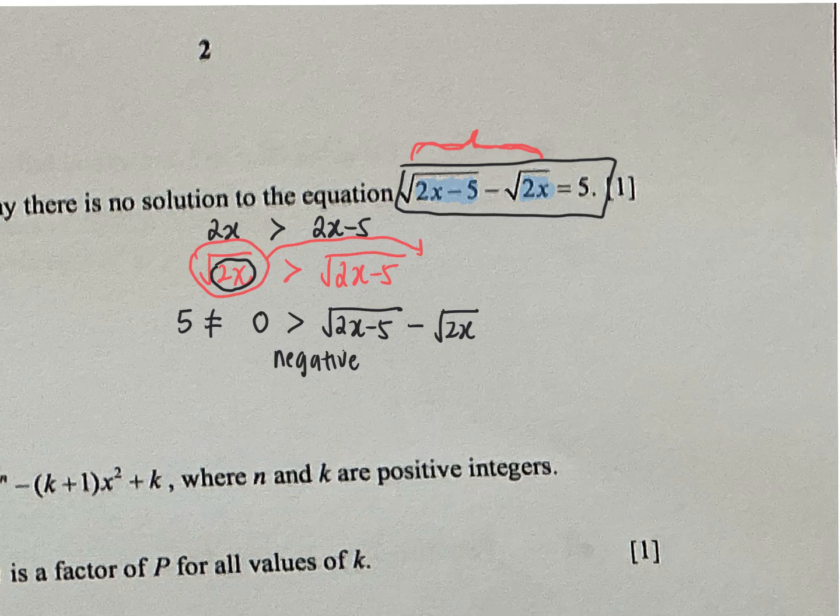So I realized that the difference between these two terms is negative. It can never be equals to 5. Therefore, there is no solution.